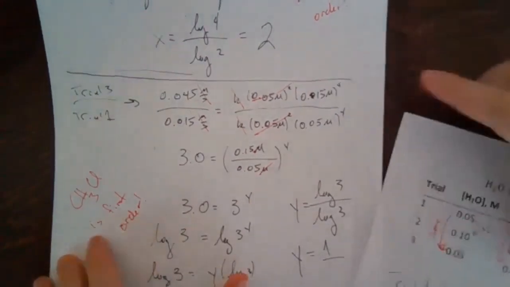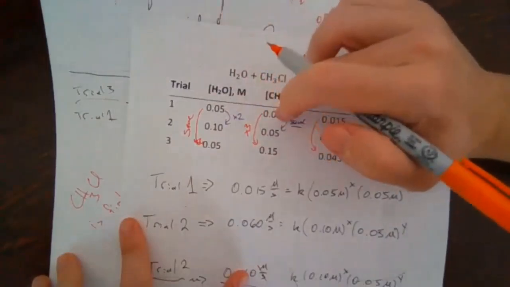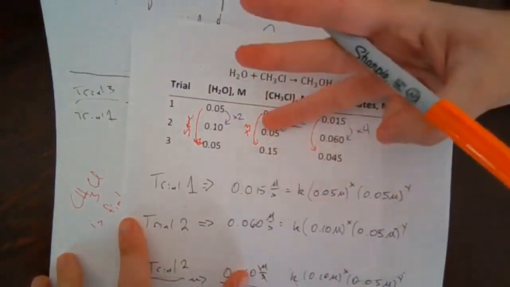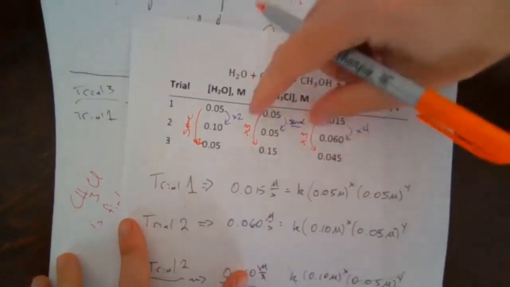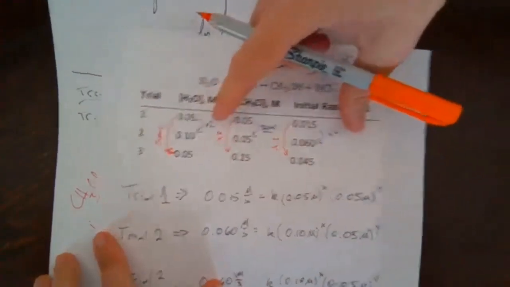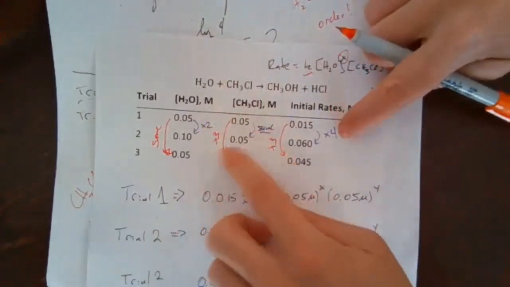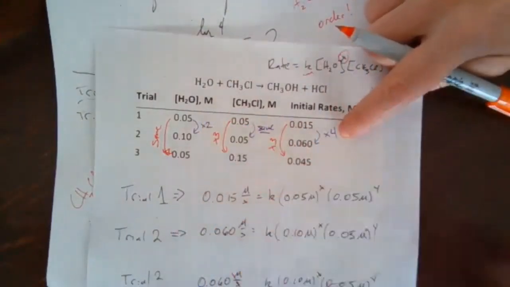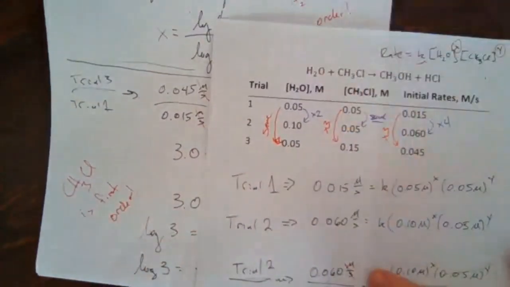For first order, we can go back to our initial data. We can see that we changed the concentration here, 0.05 to 0.15 is times 3. 0.015 to 0.045 is also times 3. So we can see with the second order, 2 to the second power gave me 4. 3 to the first power gives me 3 because this is first order. So we can figure those out, figure out our order.